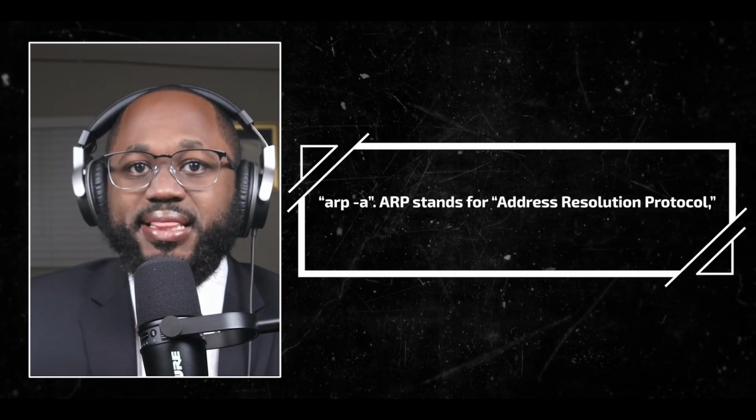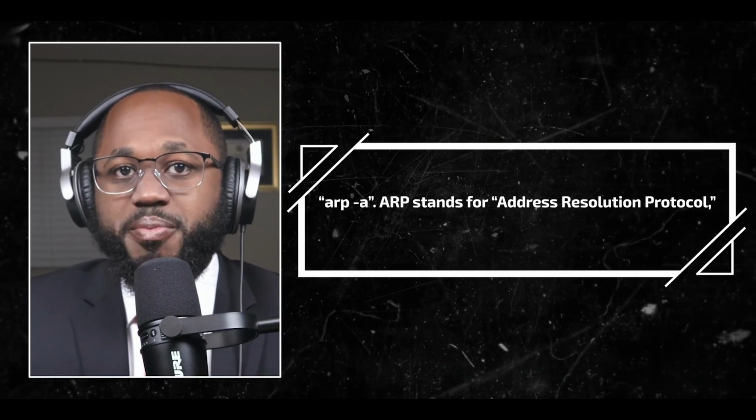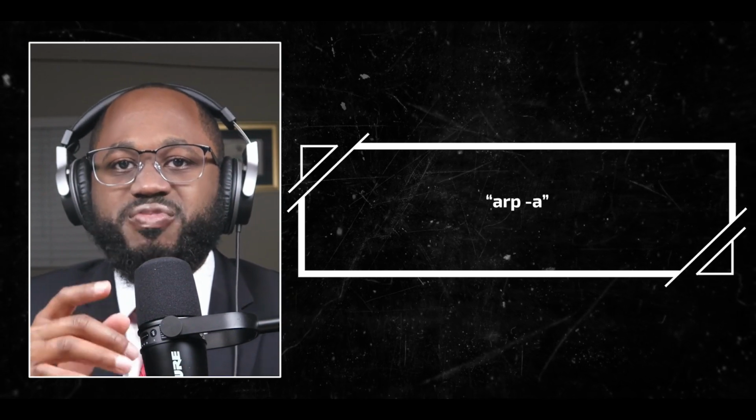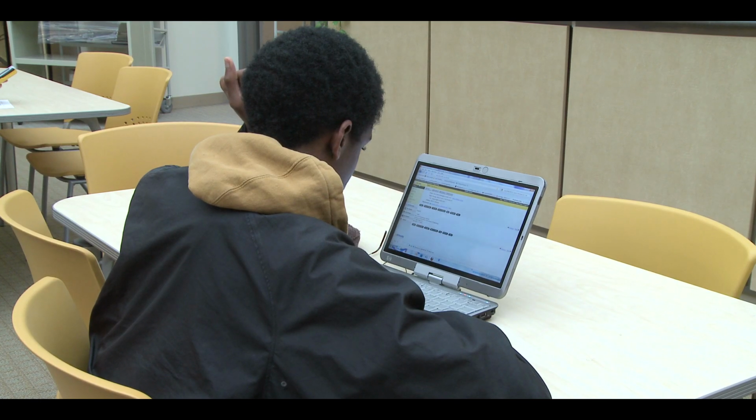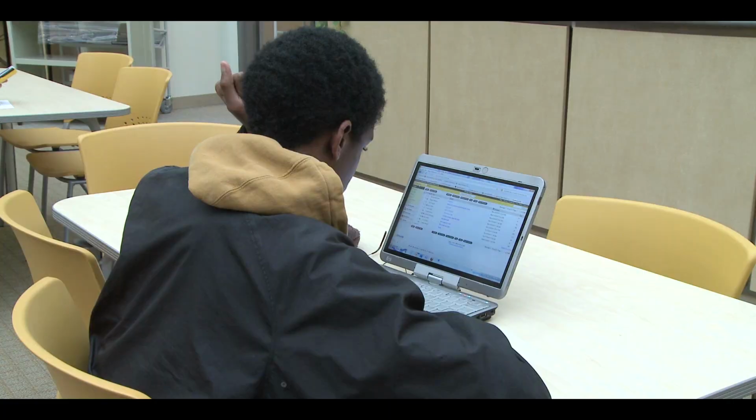Number 3, input the command arp -a. ARP stands for Address Resolution Protocol, and the -a appendage of the command prompts the device to list all the IP addresses found within the ARP cache for the associated network. In other words, the arp -a command displays all active IP addresses connected to the local network. This list is incredibly informative, containing the IP addresses, MAC addresses, and allocation type, whether static or dynamic, for all live hosts.